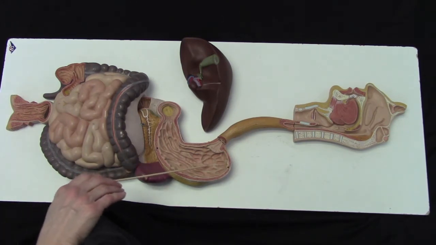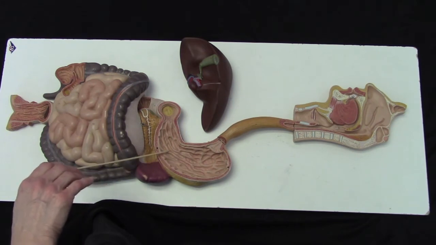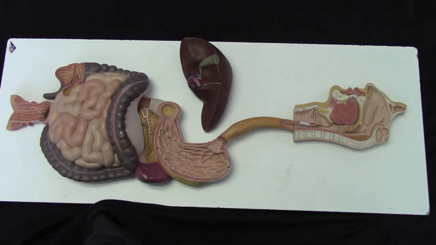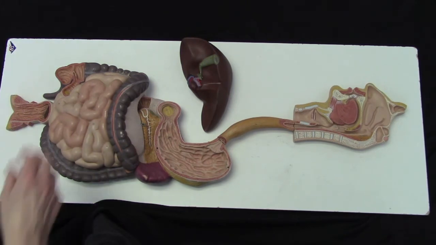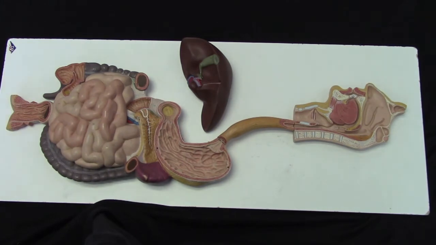In the interior of the stomach, we notice that there are these longitudinal folds of the mucosa and the submucosa. These are called rugae, and their job is to allow expansion of the stomach when you fill it up with food or liquid. We're now going to look at the small intestine, and I'm going to remove this little section of large intestine so we can see a larger part of the small intestine.